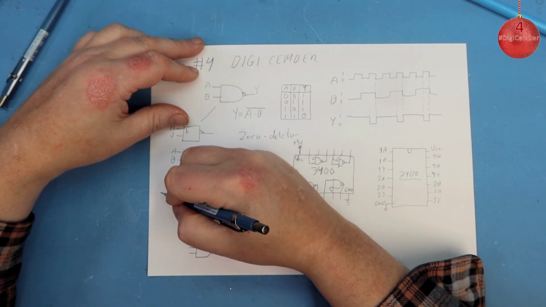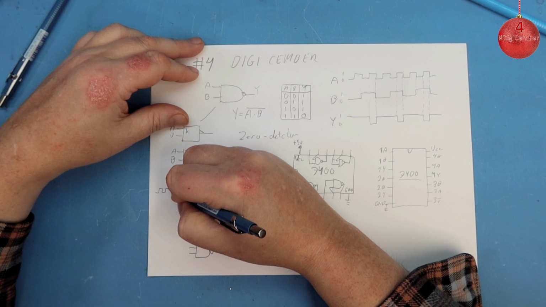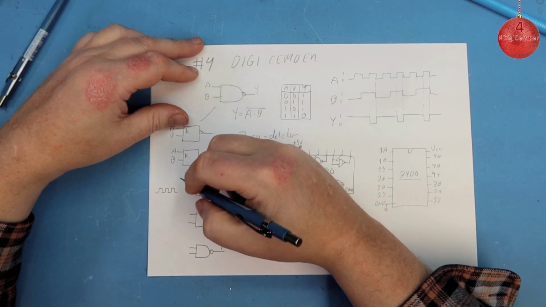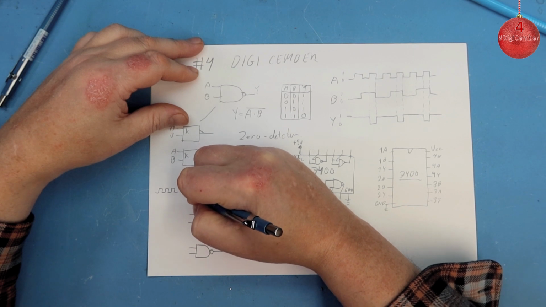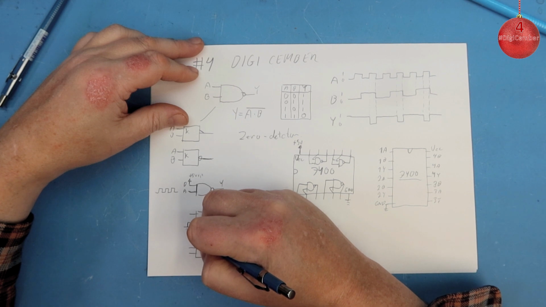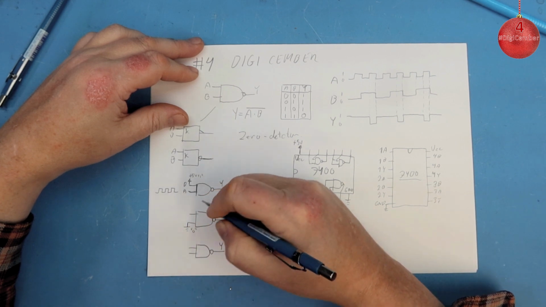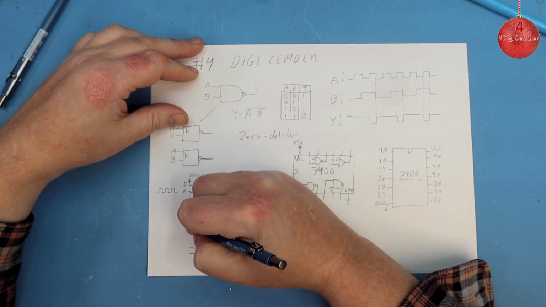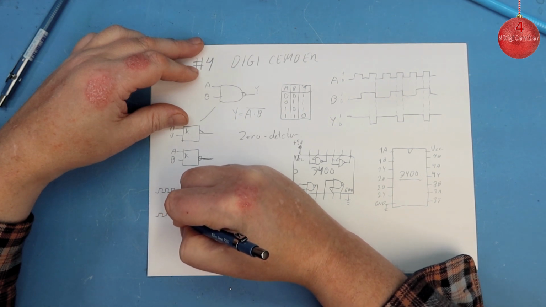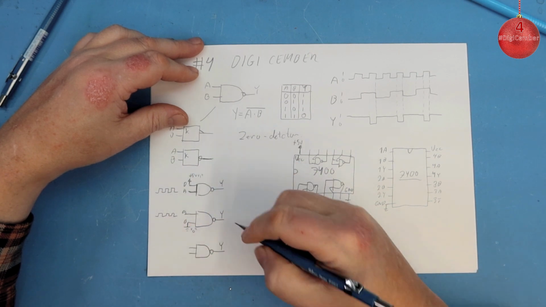Then we put a pulse train into this input. And this is the B and this is the A. And this one is if I put this to ground or 0. And this is the B, and we have the pulse train in here on the A input.